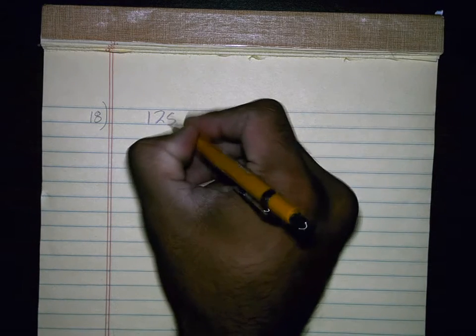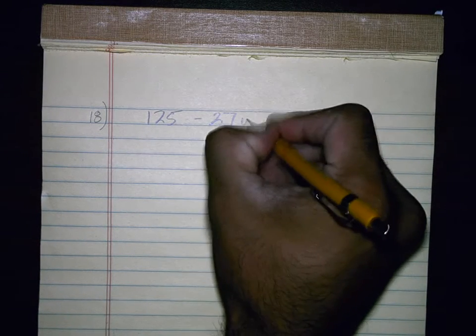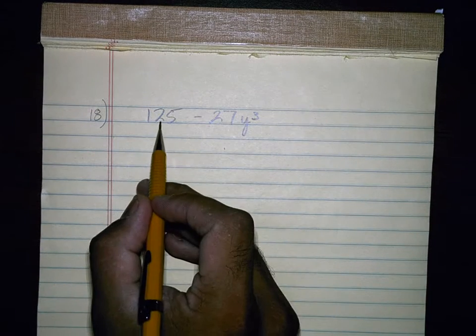Alright, this is a continuation of the practice, the after-test homework for Algebra 2, Unit 3. It's number 18. Number 18 is 125 minus 27y to the third. So if you look at this, there's only two terms.